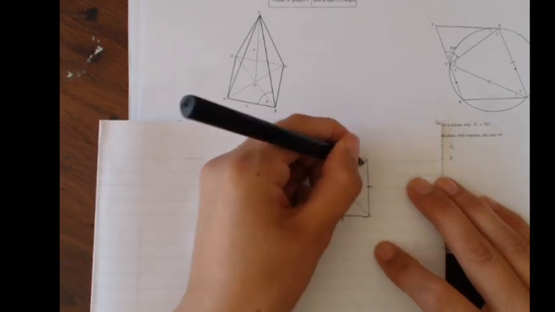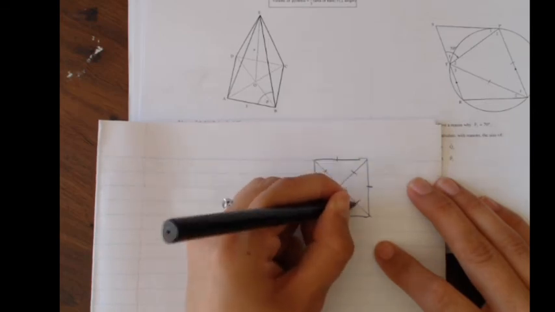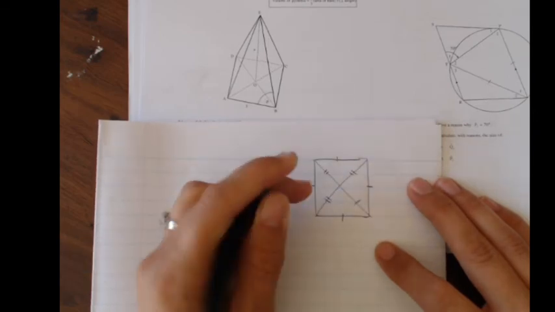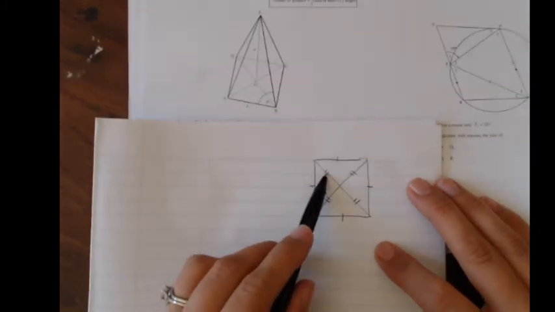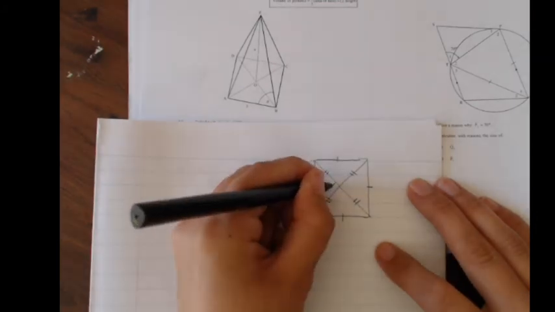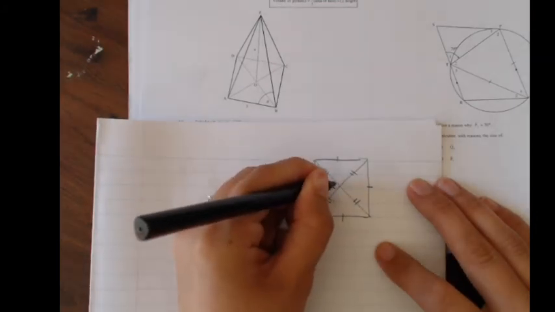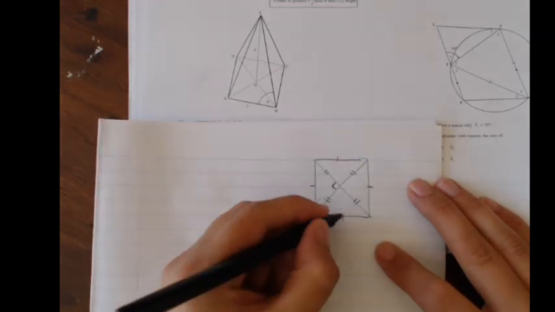My diagonals will firstly bisect one another, but they are also equal. They are not equal to that, so I'm just going to make another. Okay, so they will bisect one another, but they are also all equal to one another, and then the diagonals cut one another perpendicular.